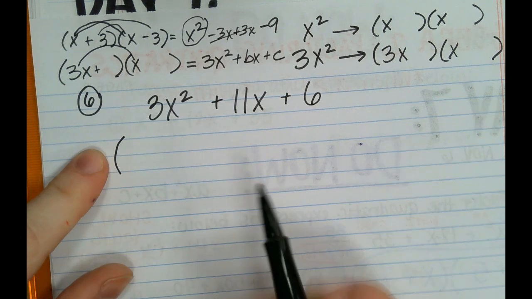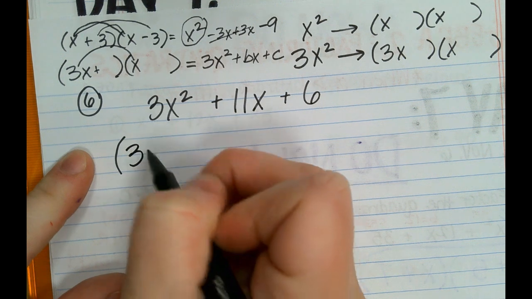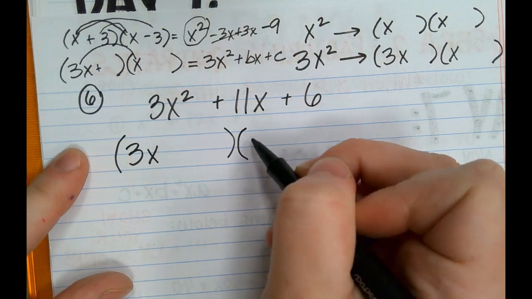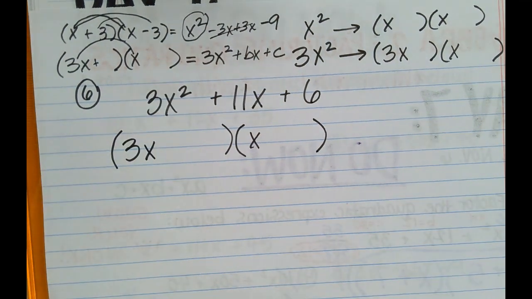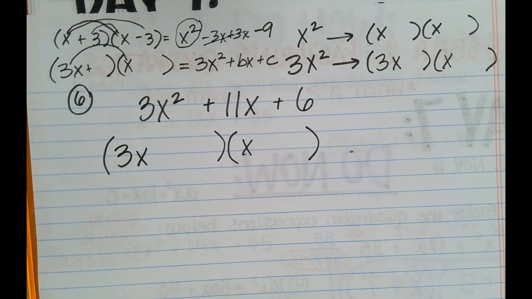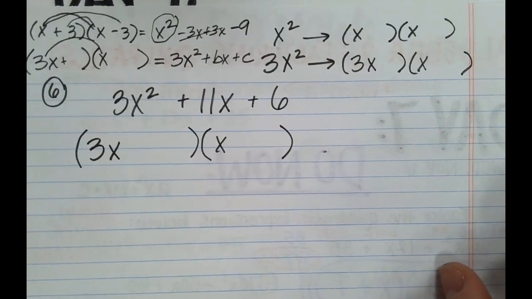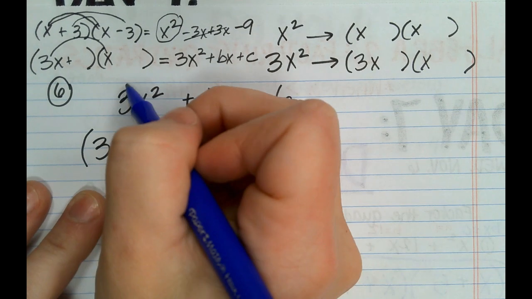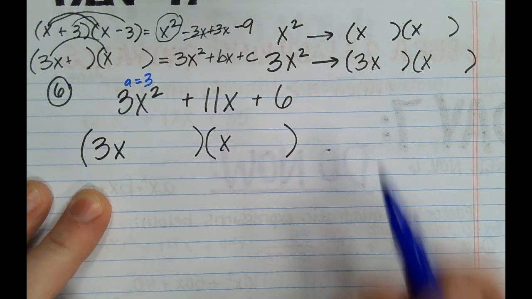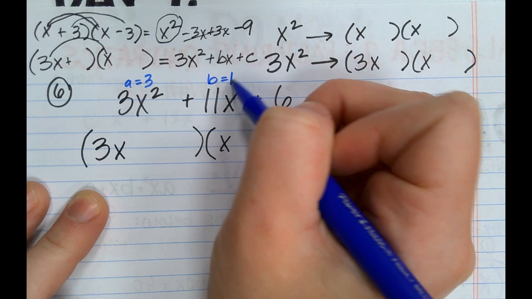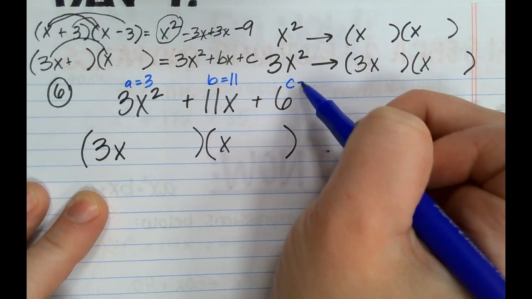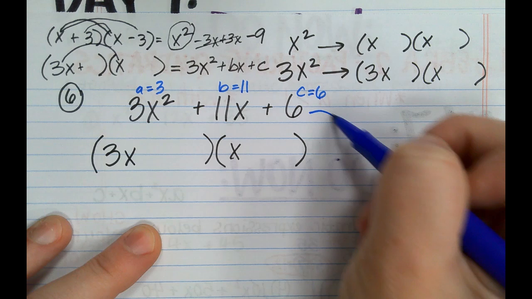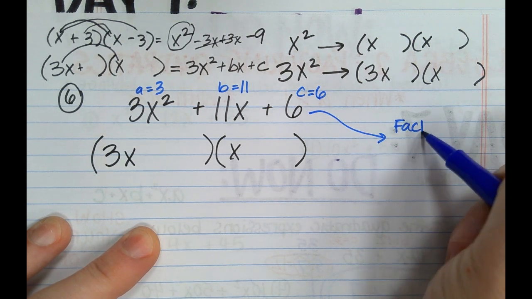So because we have 3x squared instead of just x squared, my answer needs to be 3x plus or minus something, times x plus or minus something. So this is my answer format. Now we're going to do everything like we normally would, and here's what I mean by that. My A is 3, my B is 11, and my C is 6. So we are now going to find all the factors of 6.